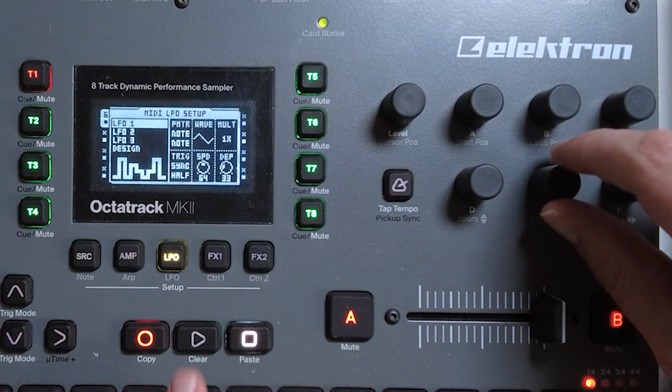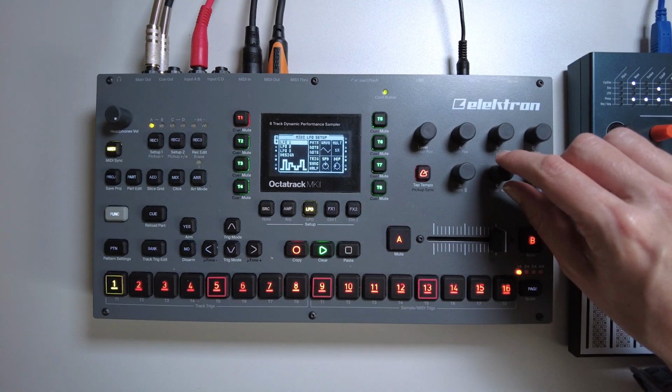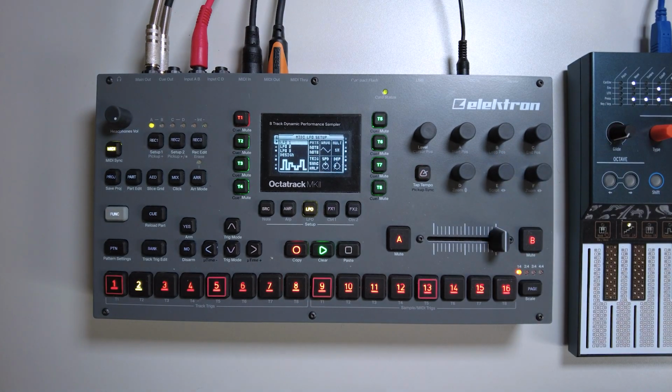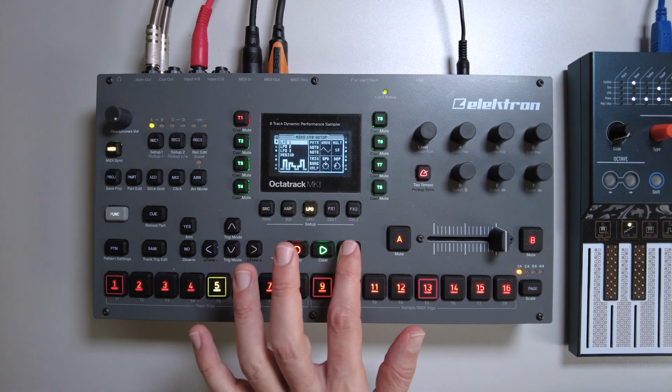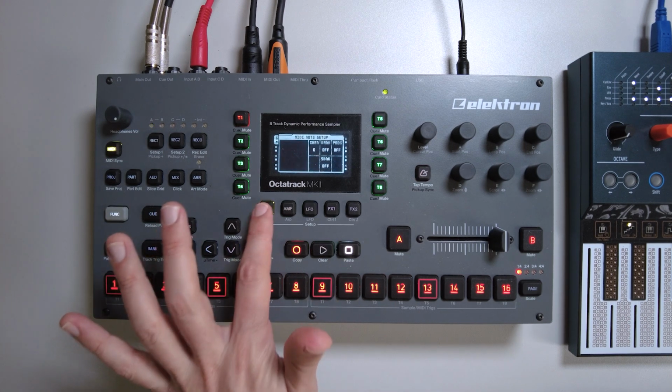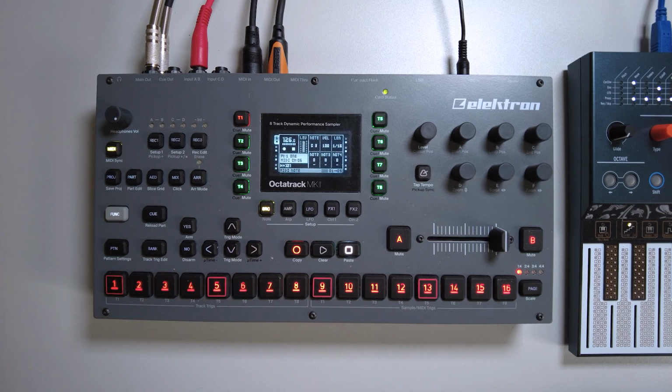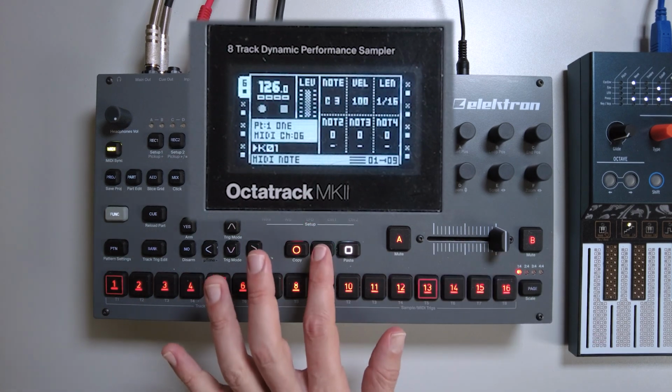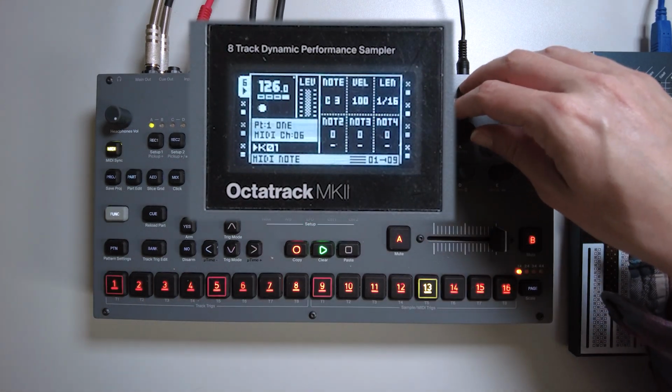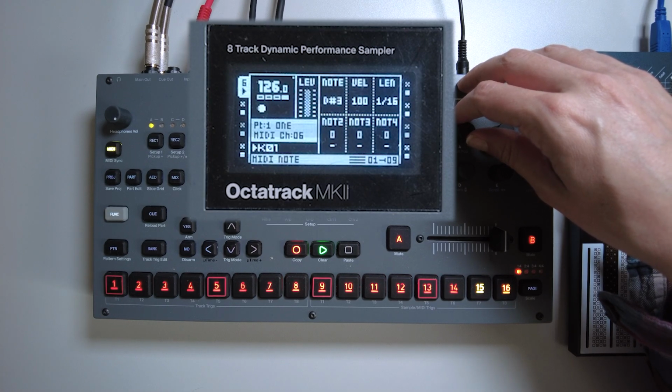If I were to speed this up, this will always start at the C3 and then go up from there. So when I change this note here, the entire arc changes along with it.